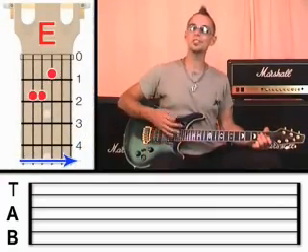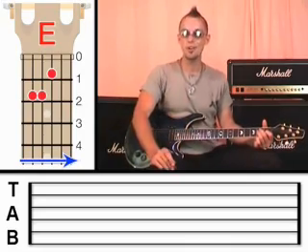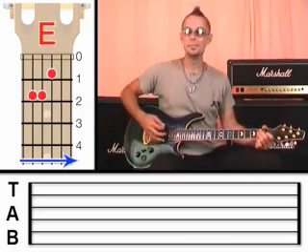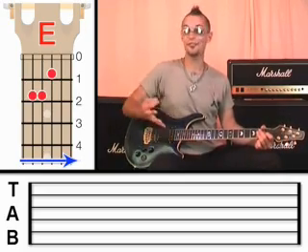Now ideally all of those notes will sound nice and clear like that, but to be honest I'd be surprised if you get it sounding perfect straight away. It'd be perfectly normal if it sounded more like this at first.